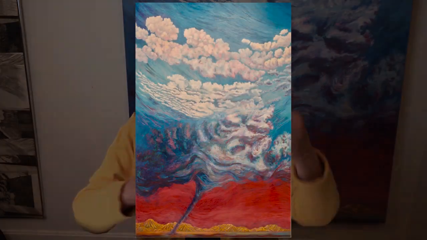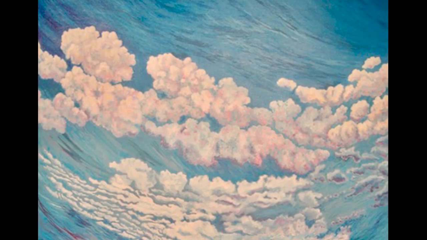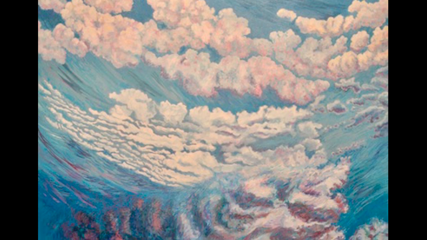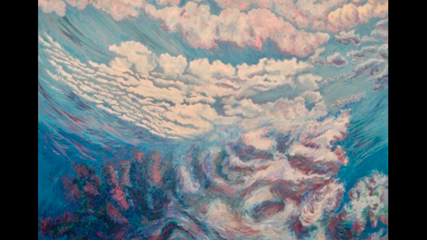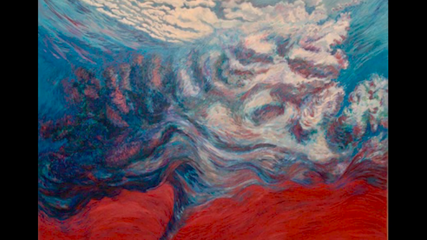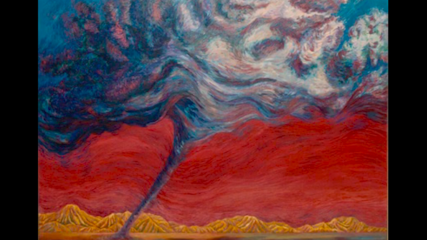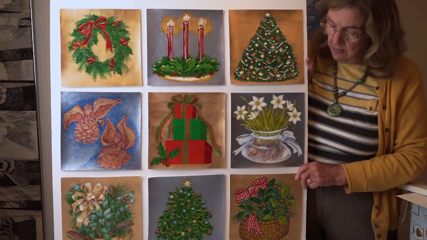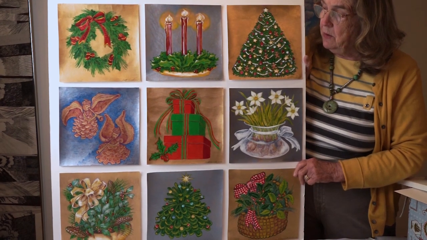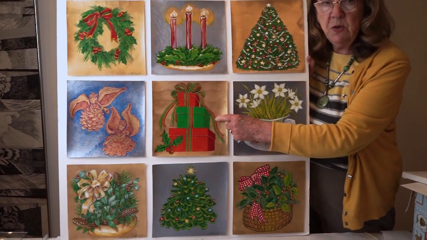It's 4 feet by 6 feet in size, and I try to explore all the kinds of clouds, a tornado that you might use or see if you were thinking about wind as a symbol. In a very different vein, these are 9 paintings that I did as publicity for our garden club sale. And these are also acrylic.